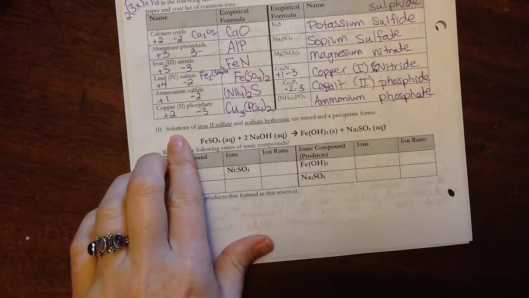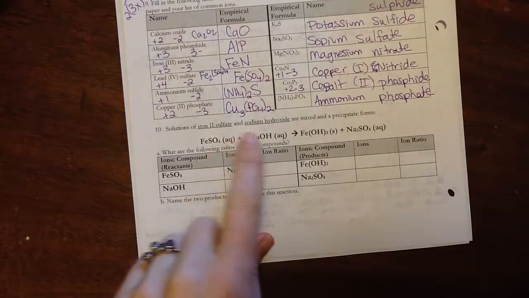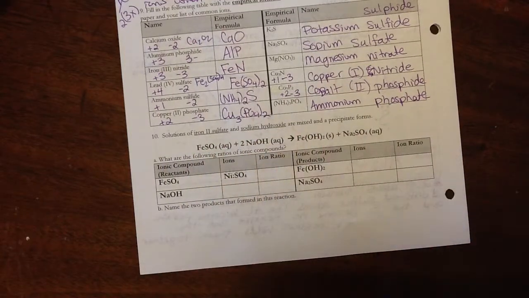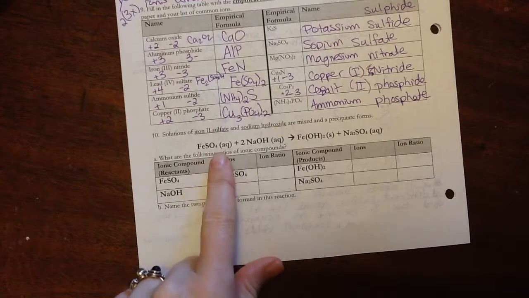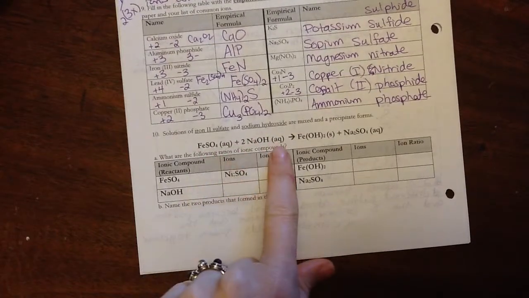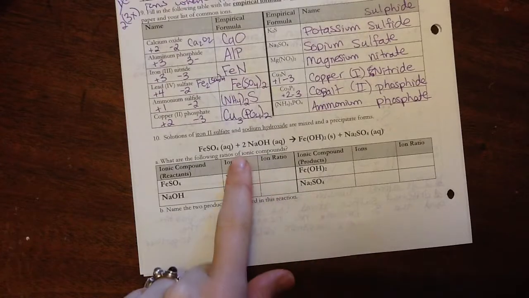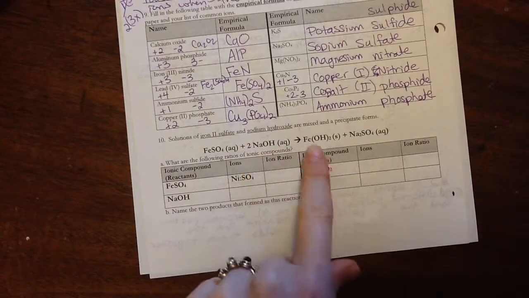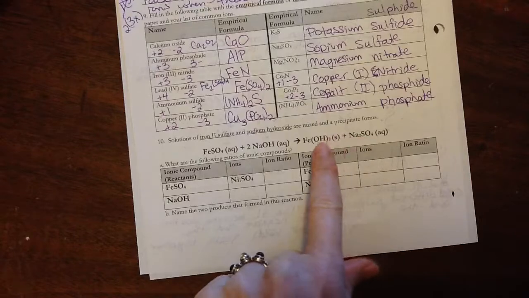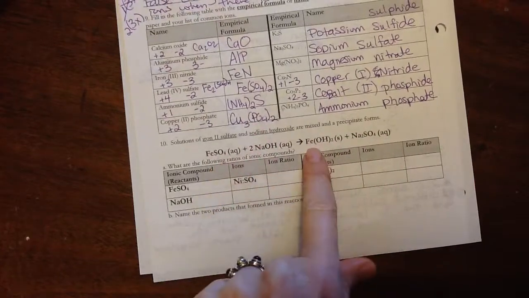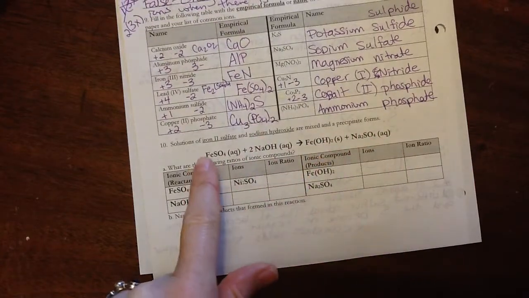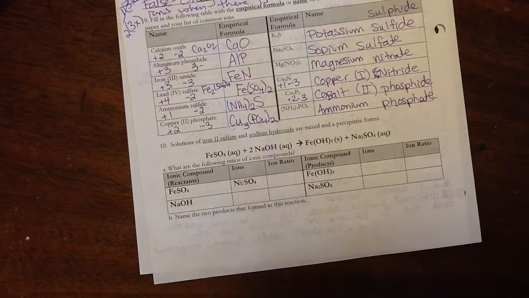So these are our aqueous solutions of iron 2 sulfate and sodium hydroxide are mixed and a precipitate forms. So here we've got our aqueous solutions. At this point we're going to ignore that 2 until we get to the next unit. So we've got this one, and then we've got these two things here. We've got our 2 reactants, and we've got our 2 products. So there's our iron 2 sulfate and a sodium hydroxide.